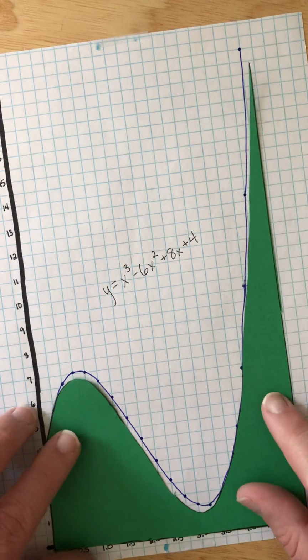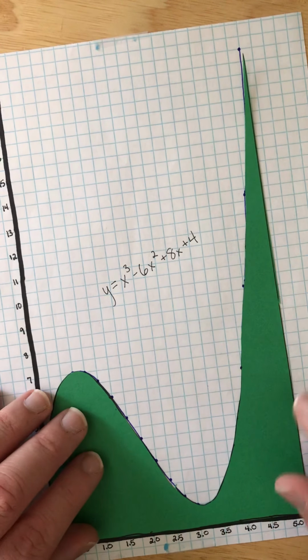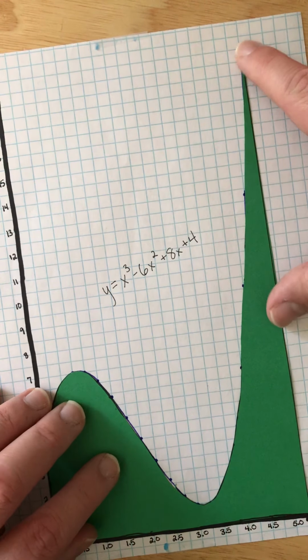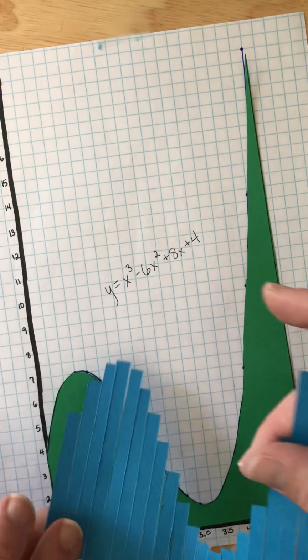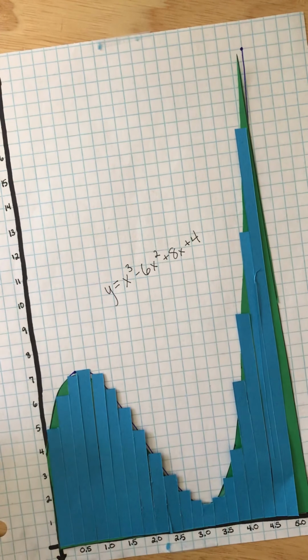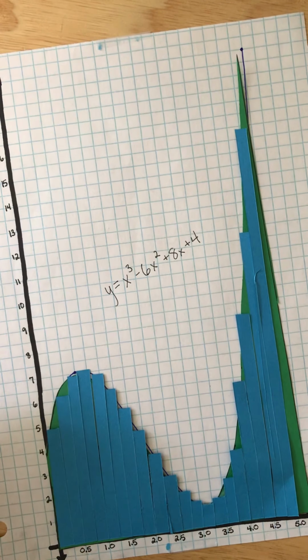And right here is my definite integral, where I'm finding the actual area underneath this curve. Again, where I had 20 partitions, it's not bad. It's pretty close. What do you guys think?